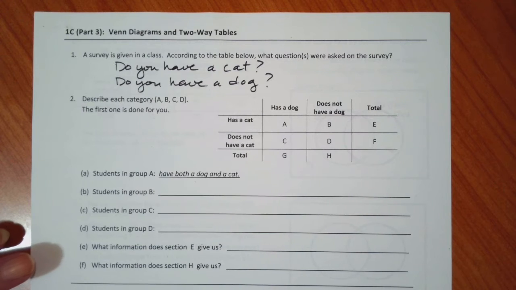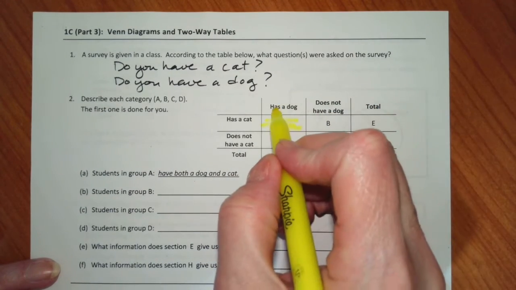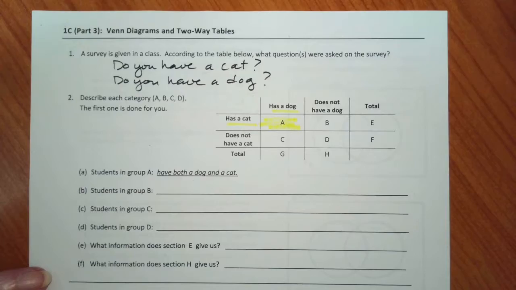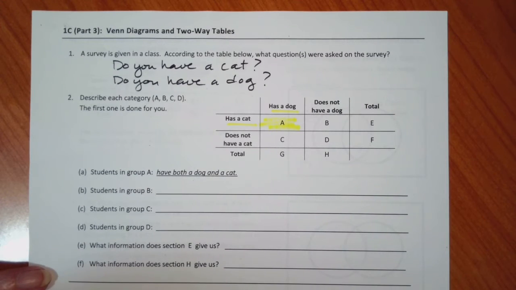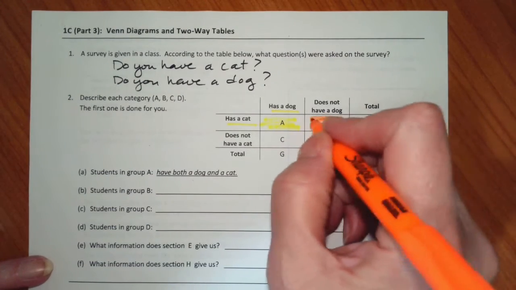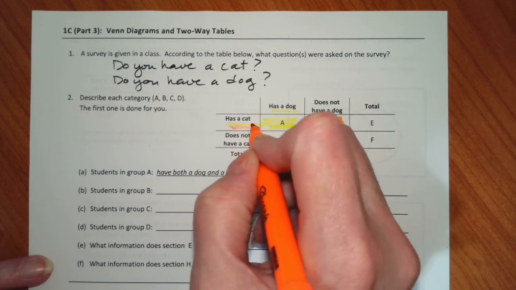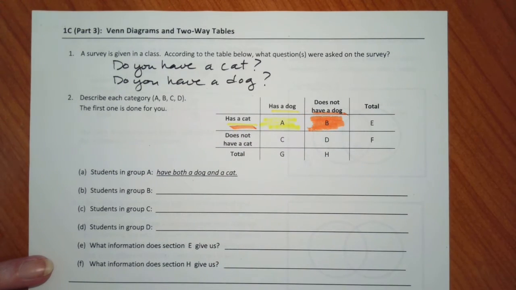So we're going to describe each category A, B, C, and D. A is done for us. A has a dog and has a cat. B has a cat but does not have a dog.